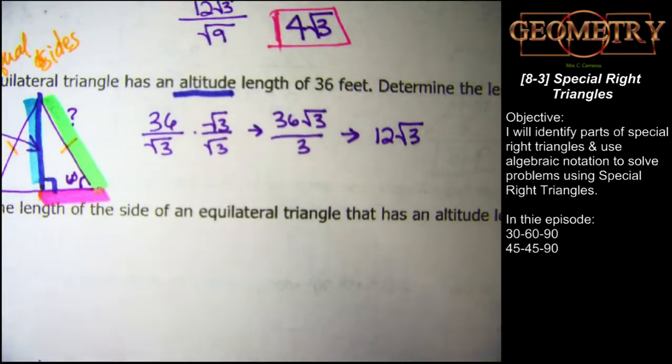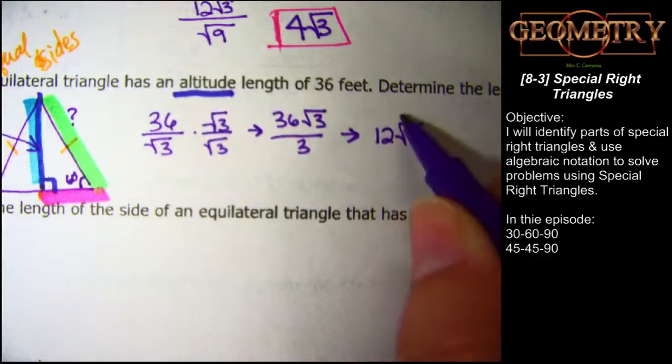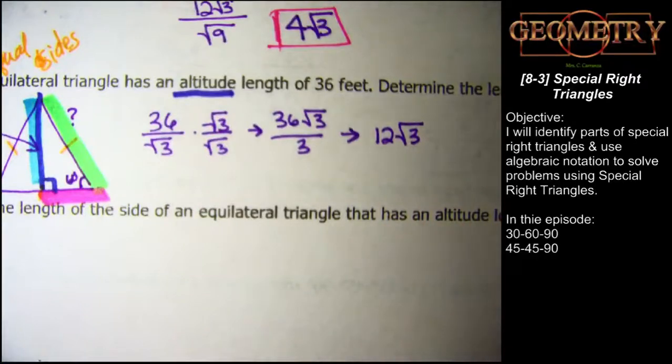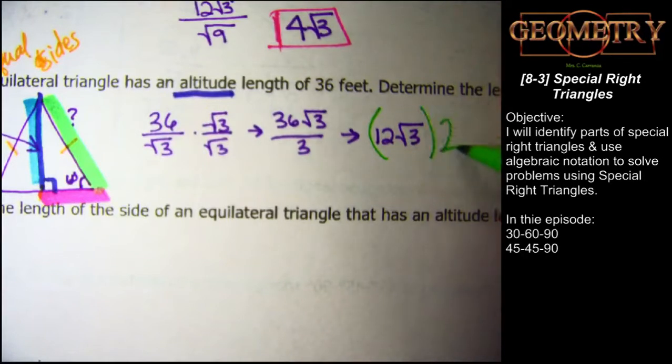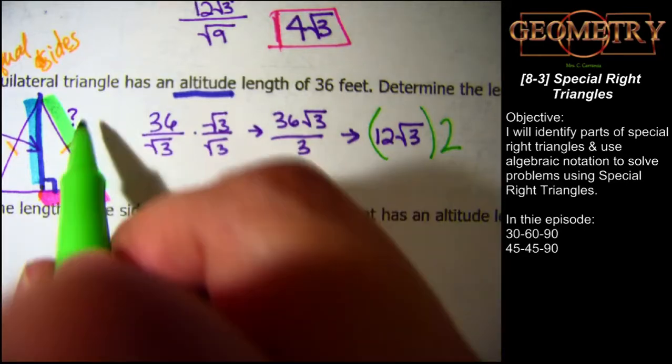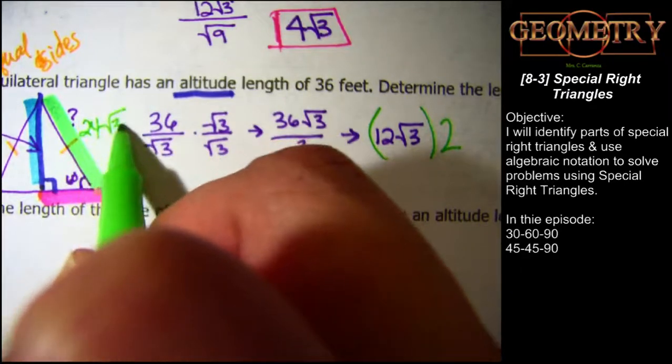All right, that's my small side. So if this is my small side, what's my hypotenuse? 12 square root of 3 times 2. Which means my hypotenuse is 24 square roots of 3.